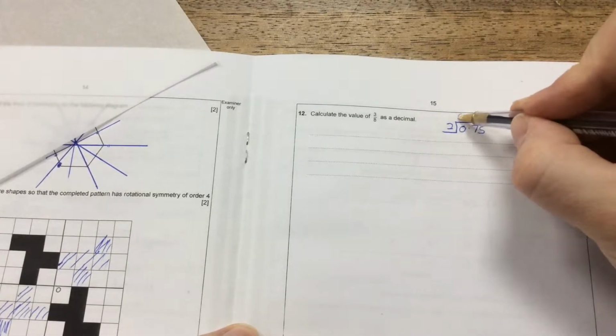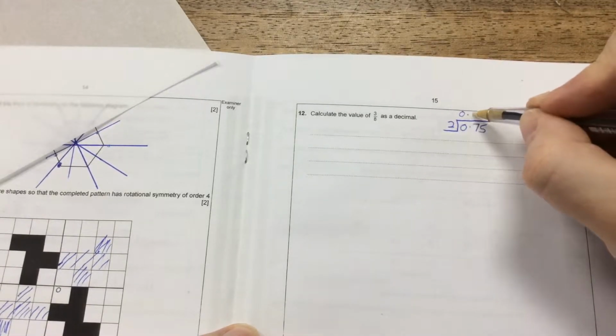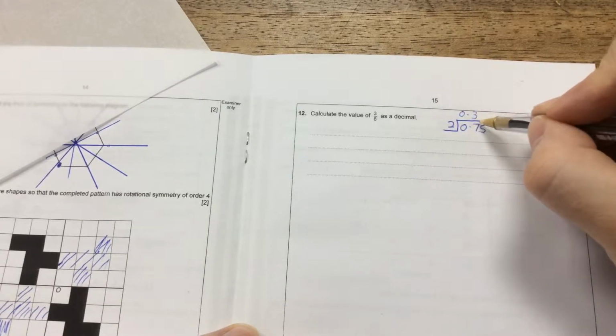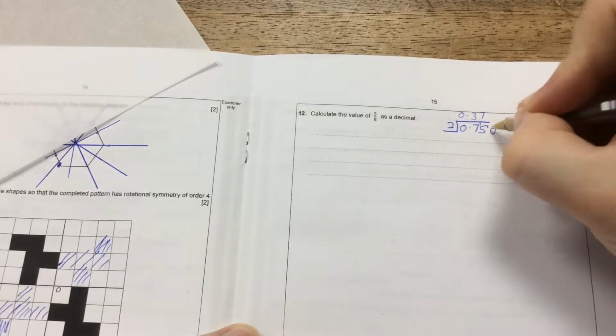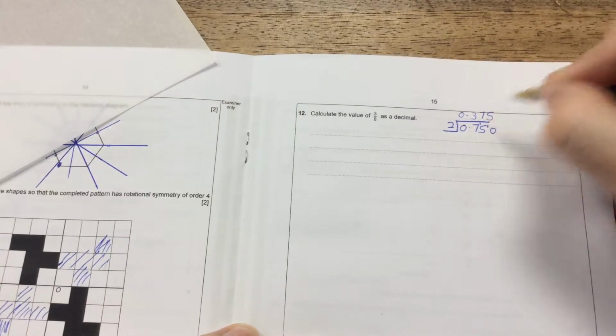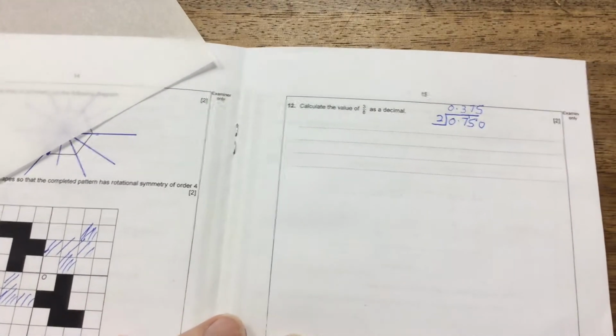How many 2's in 0? Doesn't go. How many 2's in 7? 3 2's are 6. 1 left over. How many 2's in 15? 7 2's are 14. 1 left over. So I put an extra 0 in. How many 2's in 10? So the answer is 0.375.